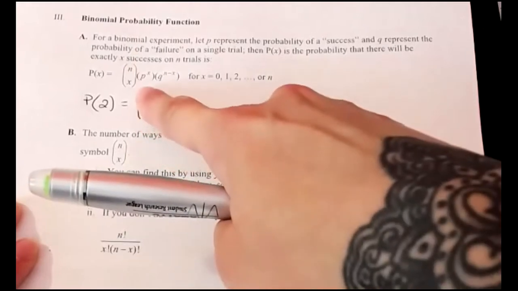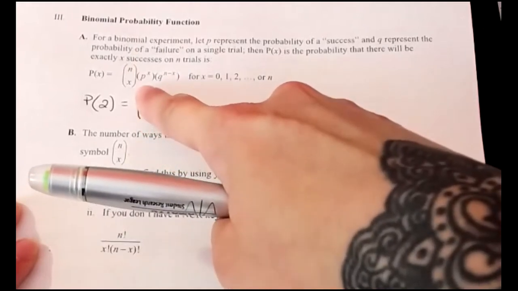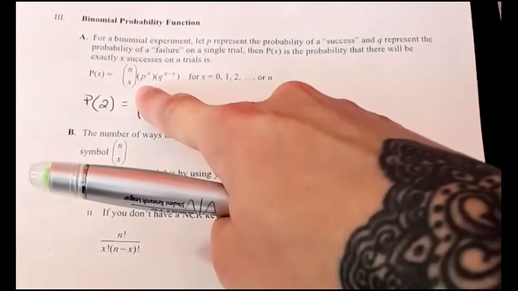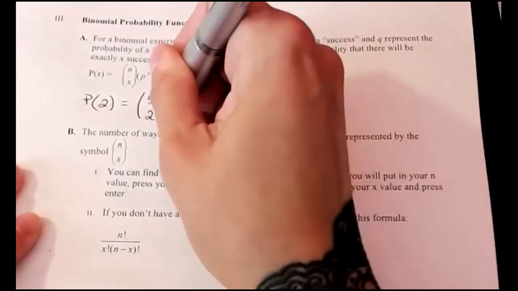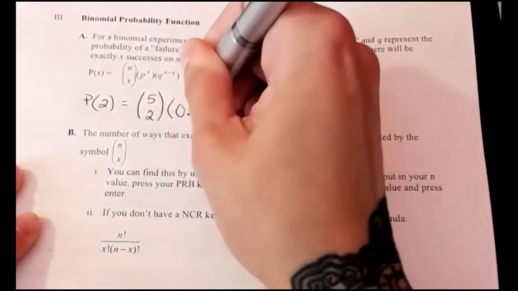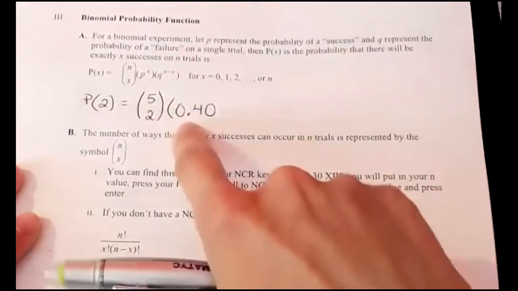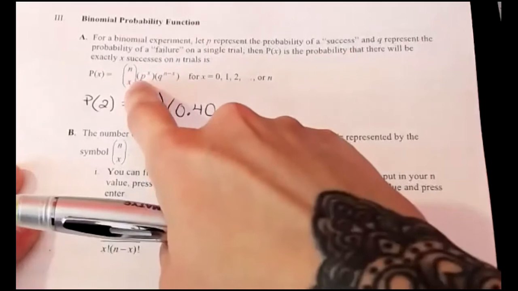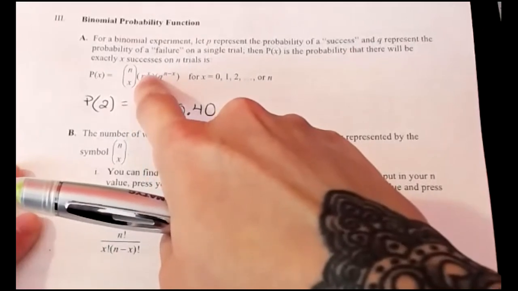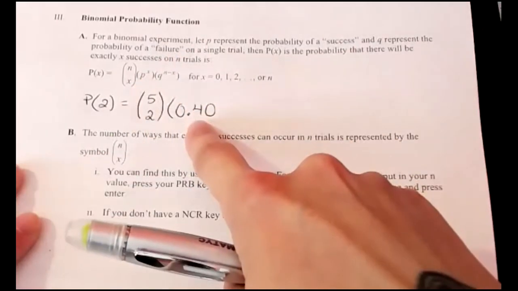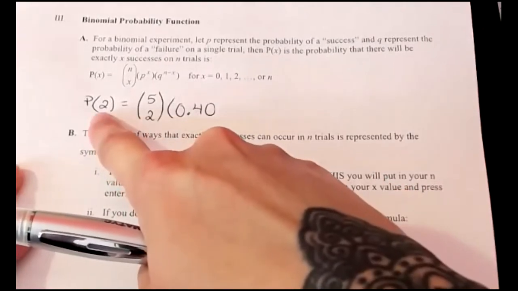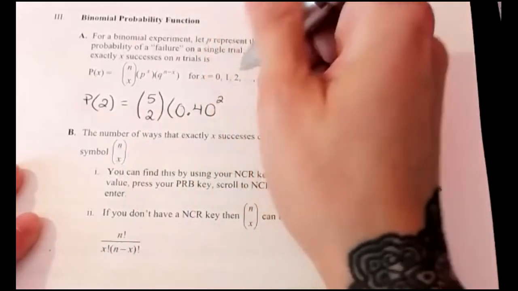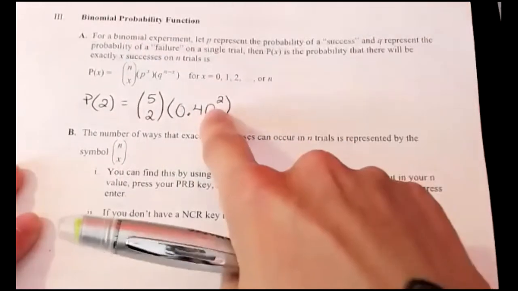Next, our formula reads the probability of success. Well, according to our previous page, the probability of success was 0.40. So we're going to write times 0.40. Now remember, notice here that it's raised to the power of X. If we want to know the probability that 2 seniors took stats, then that means each of those 2 will say that yes, they did take stats.